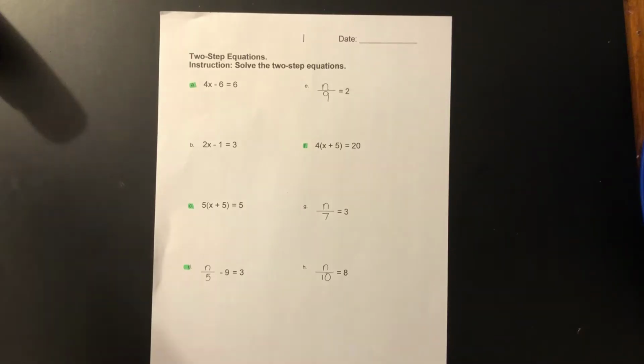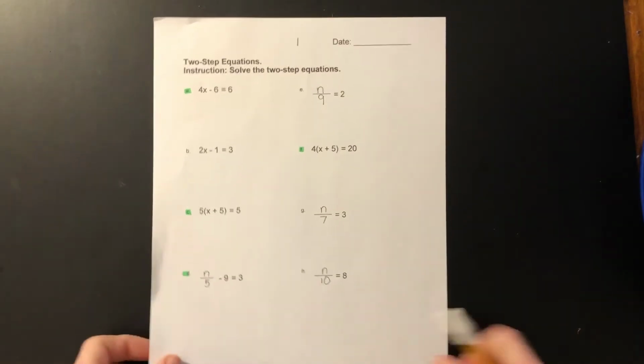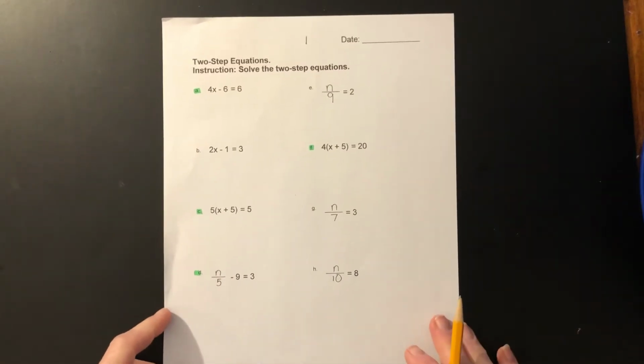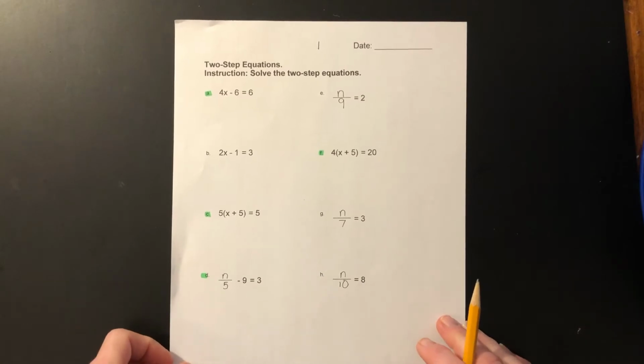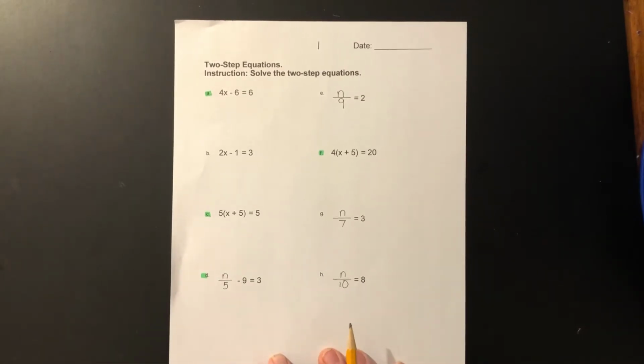I am excited about this book, that we made it to this book. You are starting the first page of this new book, Two-Step Algebraic Equations. We'll go through these, and there's one kind here you have not seen before. Other than that, everything should look very familiar.